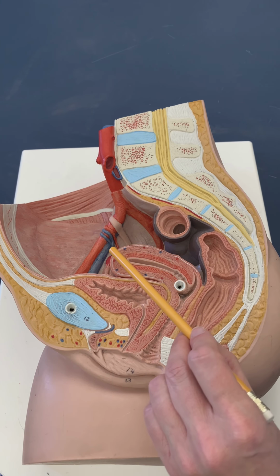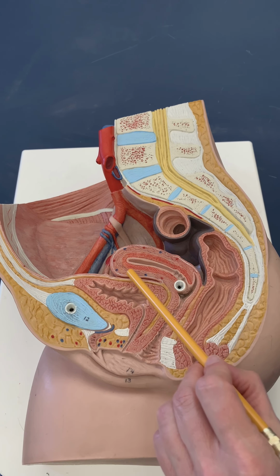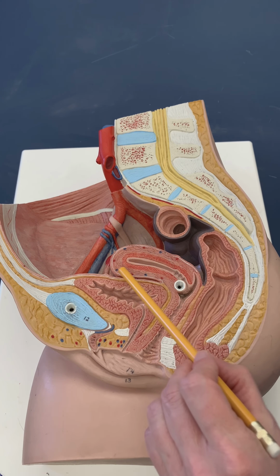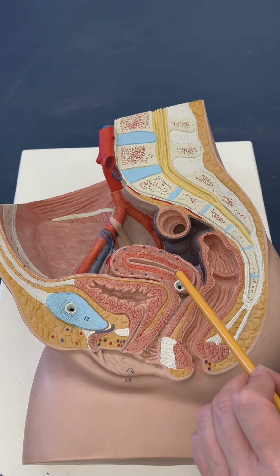Okay. You have to know three layers of the uterus. The outside layer is called the perimetrium. The middle layer, which is smooth muscle, is called the myometrium. And the inside lining is called the endometrium.